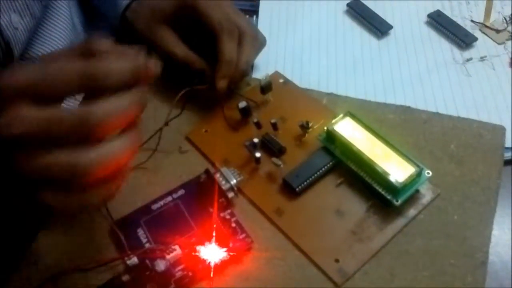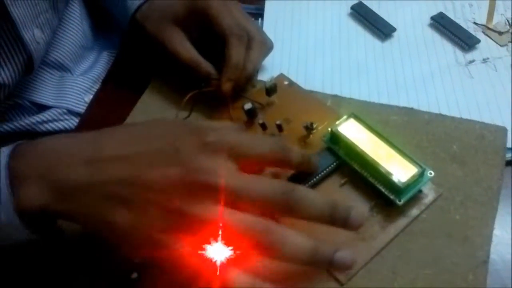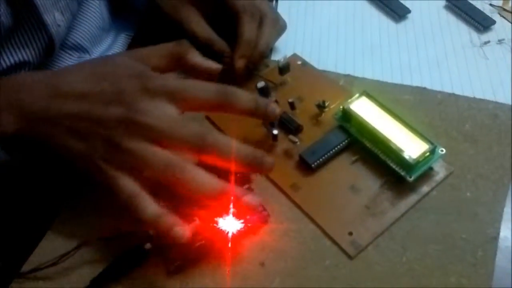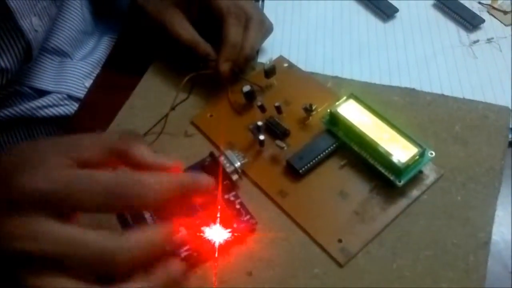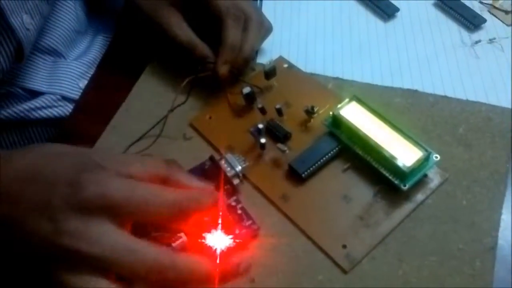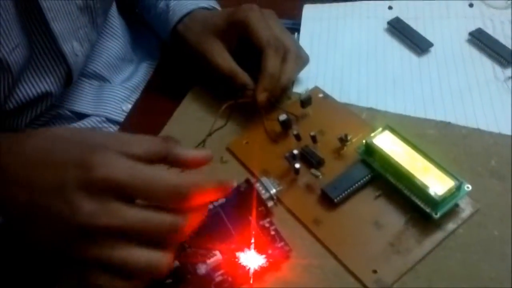This circuit consists of, as we discussed earlier, a MAX 232 IC and a microcontroller. Both circuits communicate through this serial port and make the microcontroller understand the language of this serial data translation.